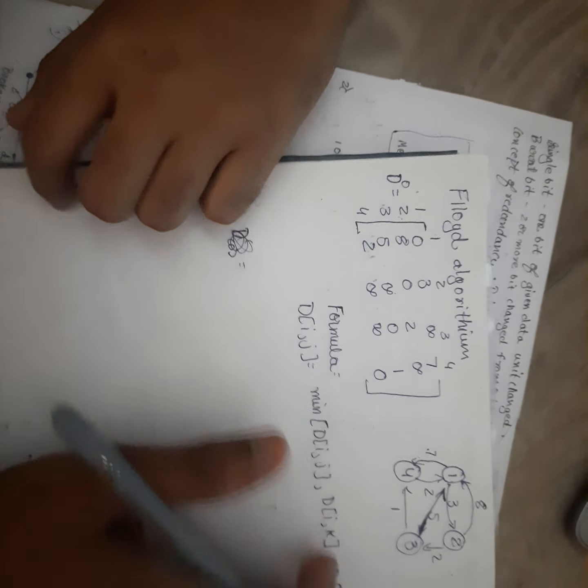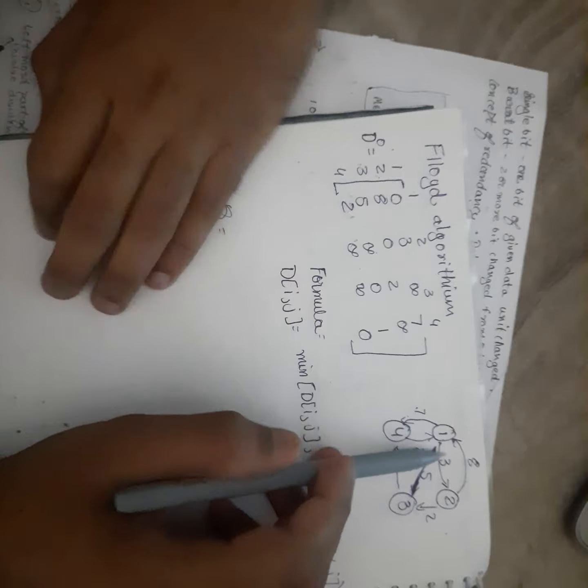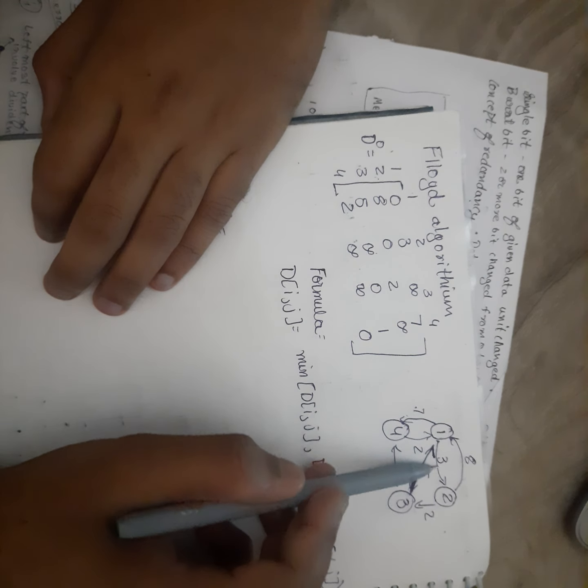Now I'm going to explain Floyd's algorithm. First, I will teach you how to write the graph matrix. That is simple. From 1 to 2 there is a way, right? What is the number? That is 3, right?